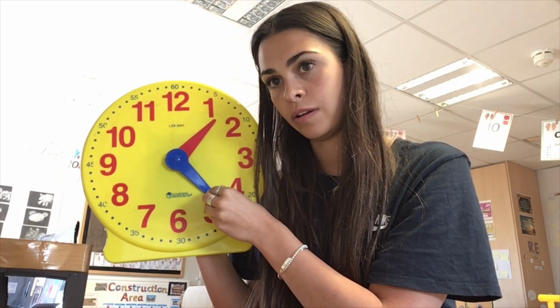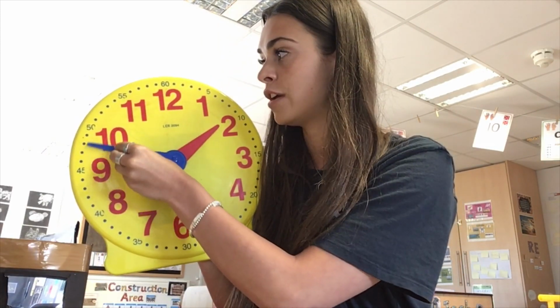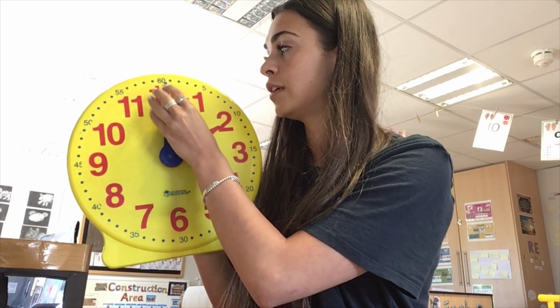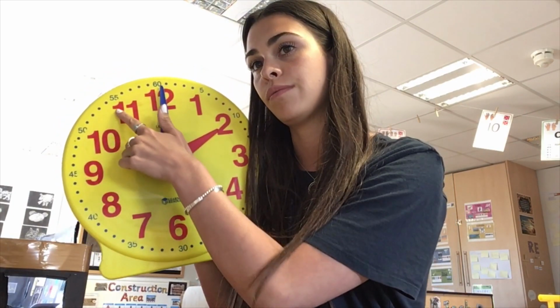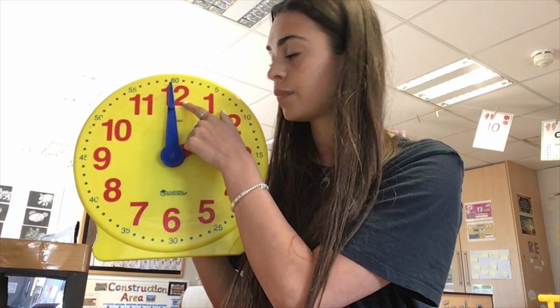The minute hand and the hour hand always move this way around the clock. This is clockwise. It doesn't normally move this fast round the clock. That is a full hour going all the way around. It normally takes 60 minutes, but I've just sped it up to show you. So we're now showing 2 o'clock.